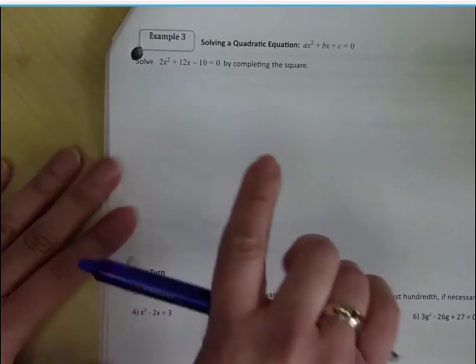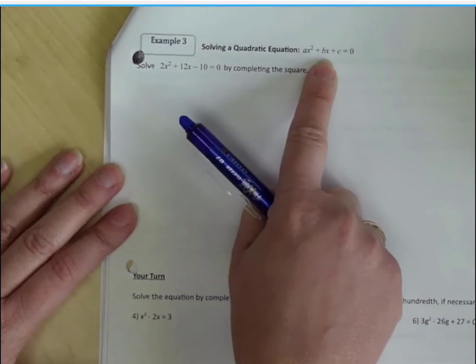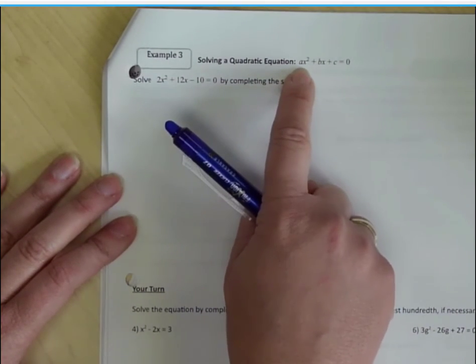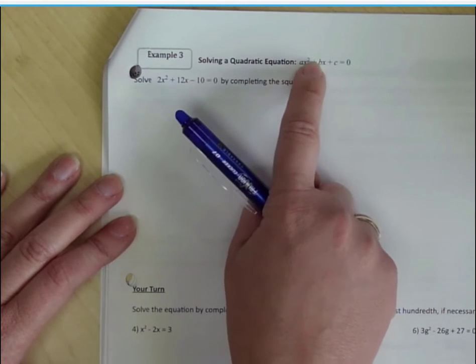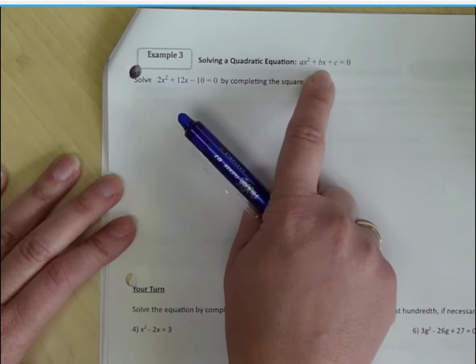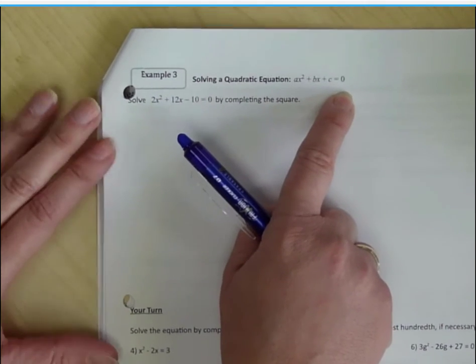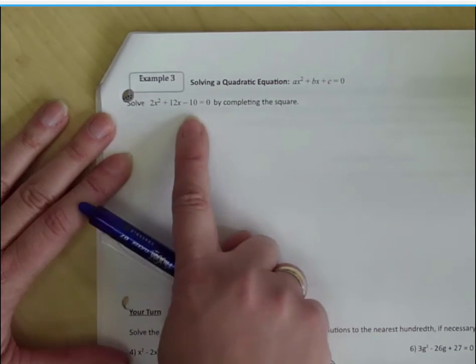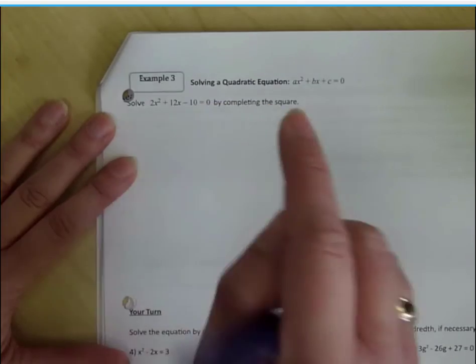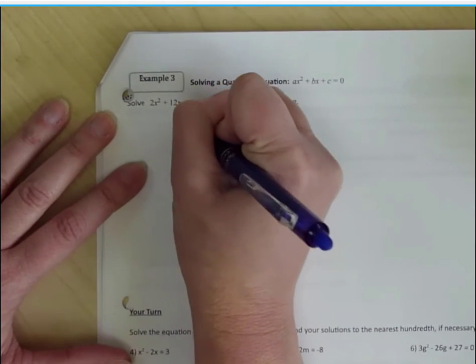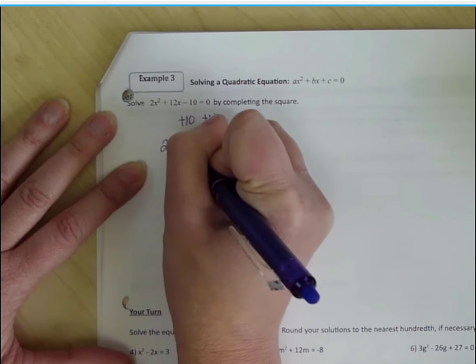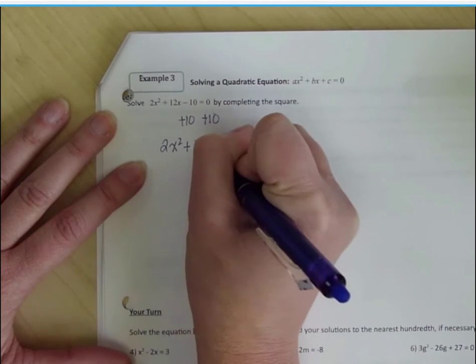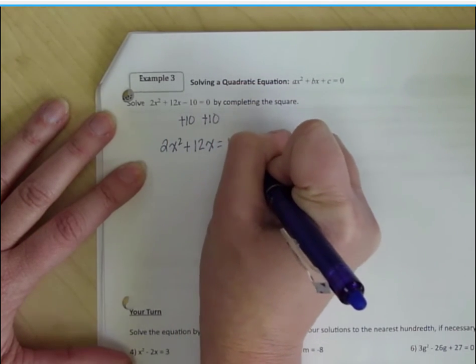Now, what happens when we have it in standard form and we actually want it in the form of ax squared plus bx equals c? Well, we can do that by moving this around. So we're going to add 10 to both sides. So now I'm in the form of 2x squared plus 12x equals 10.